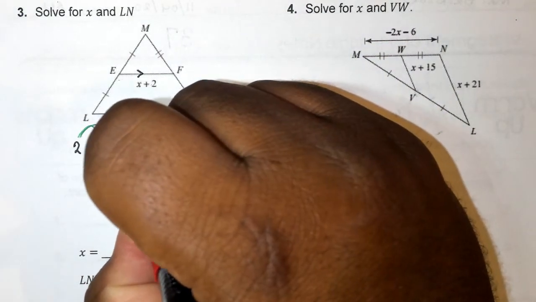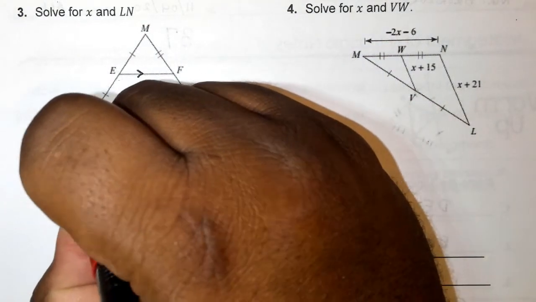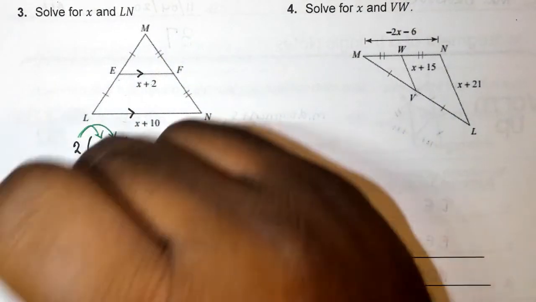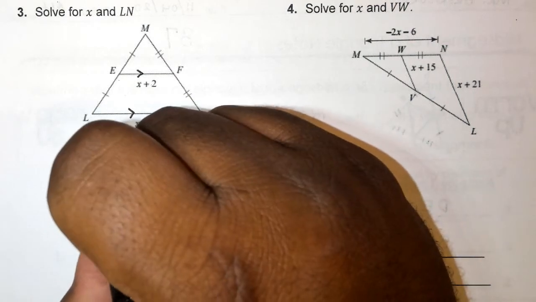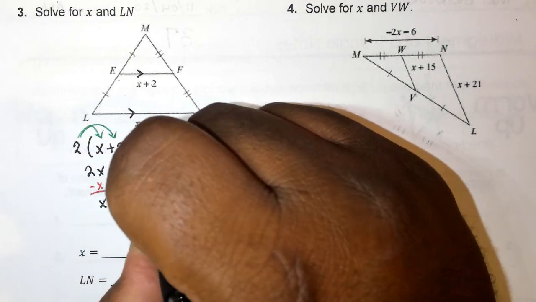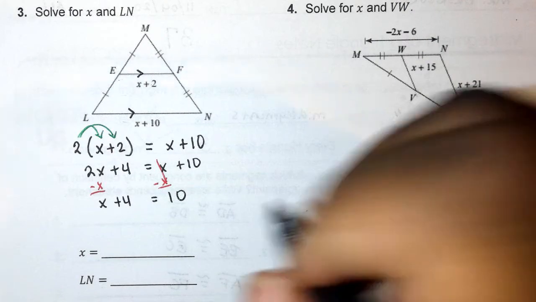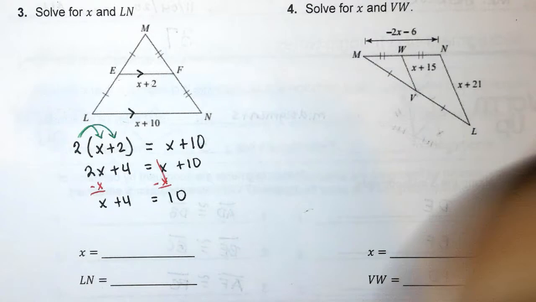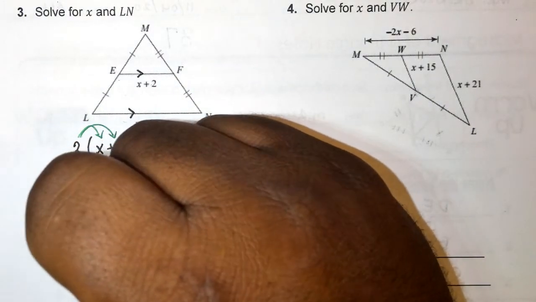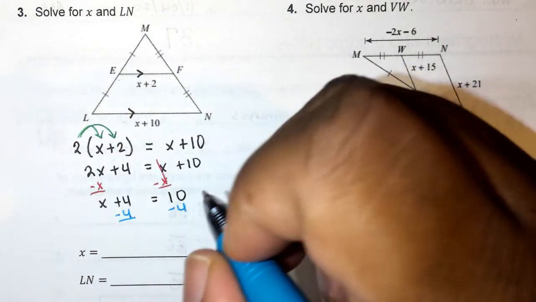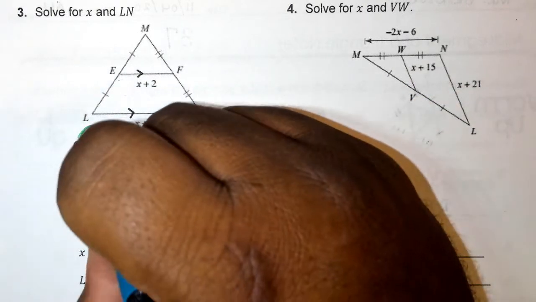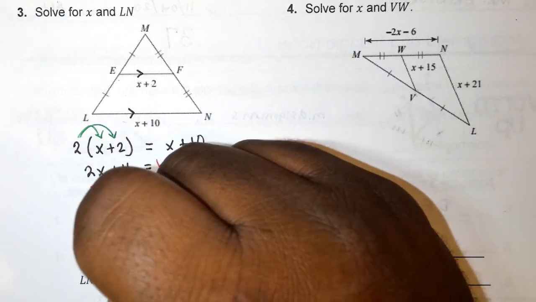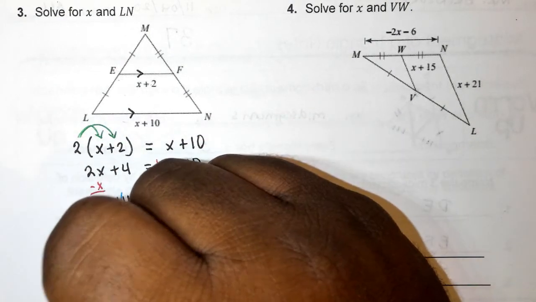Turn to one side, cancels, left with x plus 4 equals 10, and then I need to subtract 4, x equals 6. So my x value is 6.